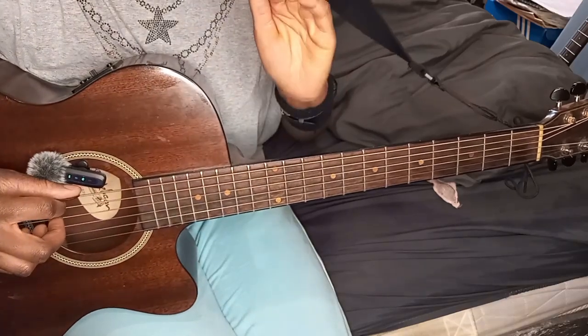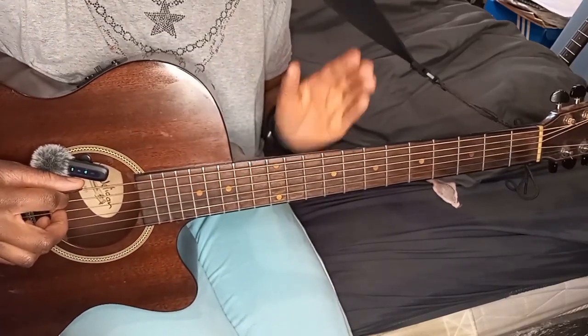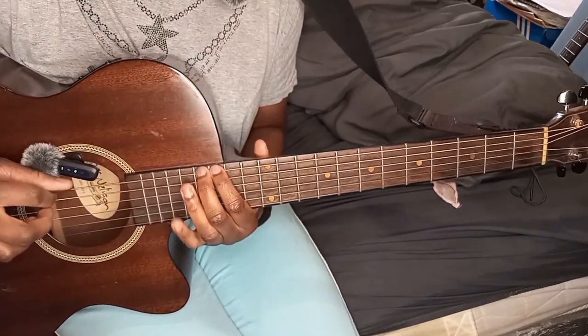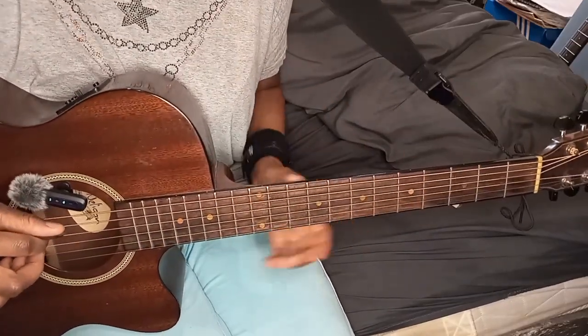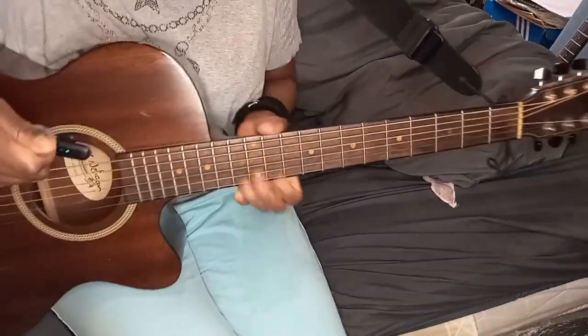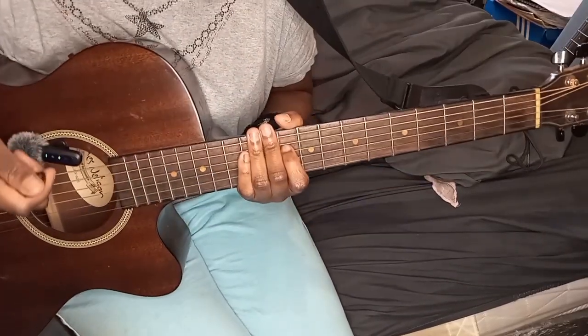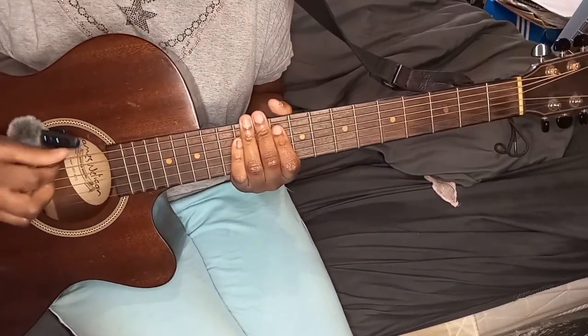When the music goes higher, it's sharp. When the music goes lower, it's flat. G, G sharp, A flat. Same notes, different names.